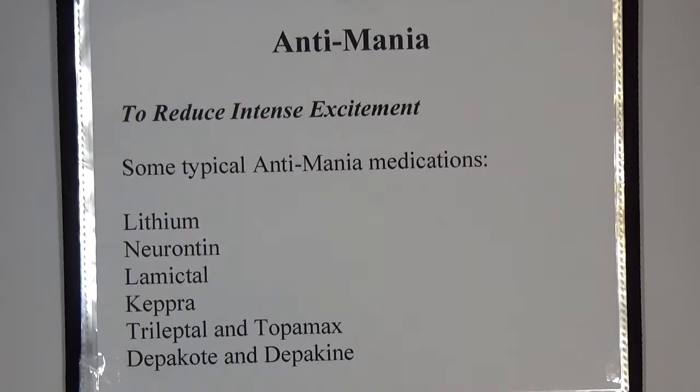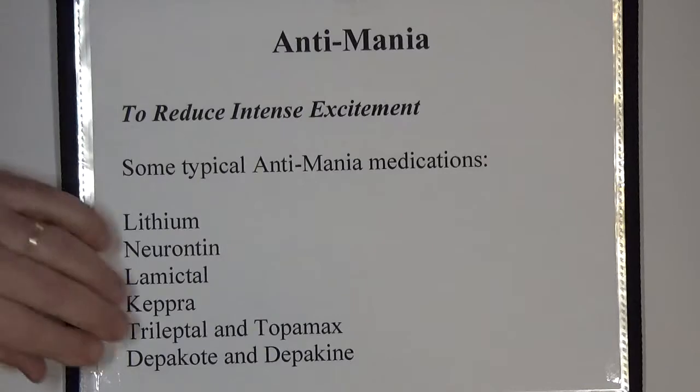Extreme manic episodes can sometimes lead to psychotic symptoms such as delusions and hallucinations. The use of this medication requires blood work for lithium, as in lithium level monitoring. Some typical anti-mania medications are lithium, Neurontin, Lamictal, Keppra, Trileptal, Topamax, Depakote, and Depakene.